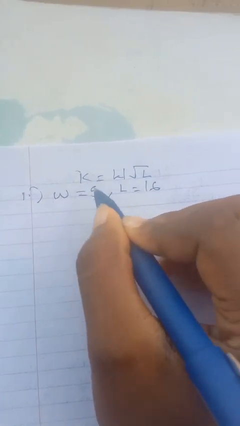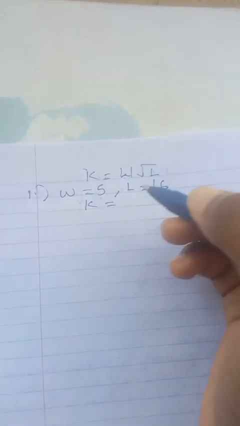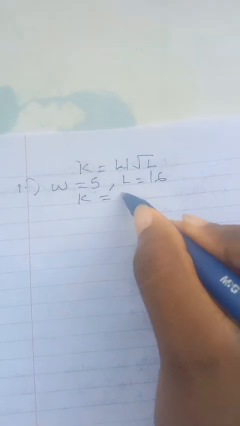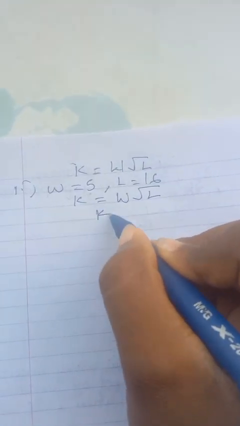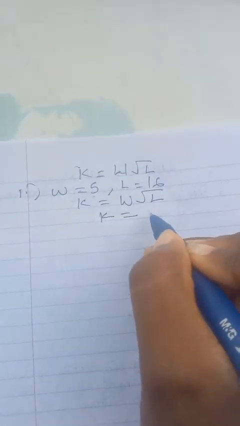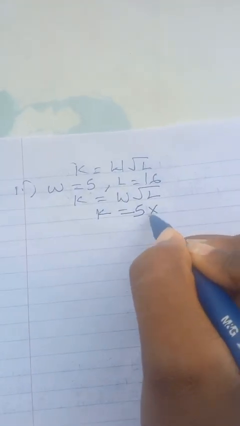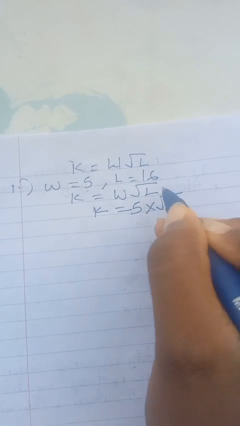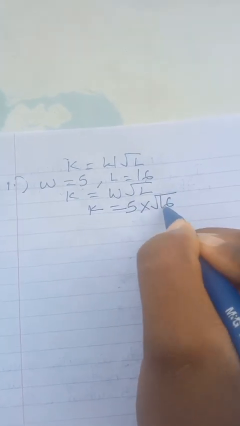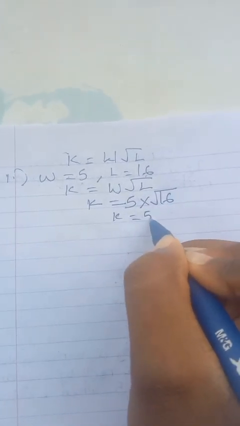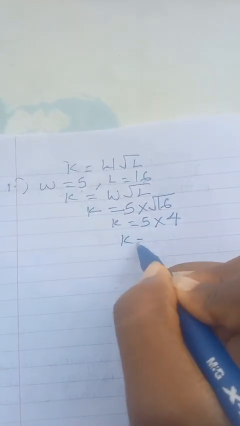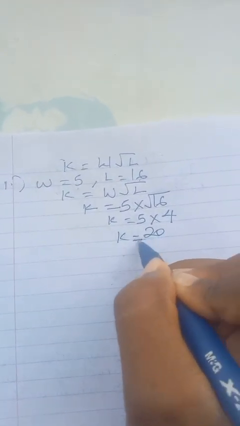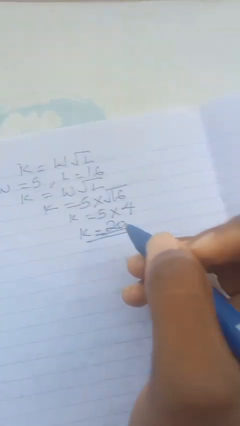So we need to know our K. Write the formula that we derived. K is equals to W square root of L. We don't know our K, our W is 5 times square root of L. Square root of L now is 16. So K will be equals to 5 times square root of 16, which is 4. So K will be 5 times 4, that's 20. That's our constant value there.